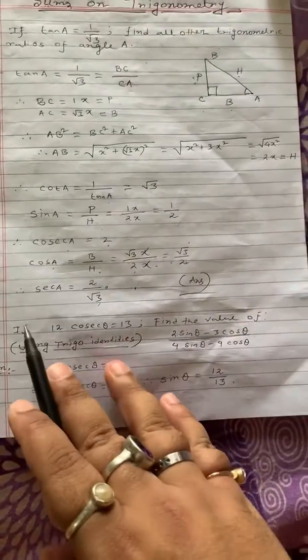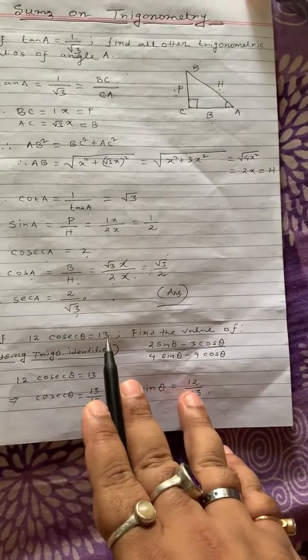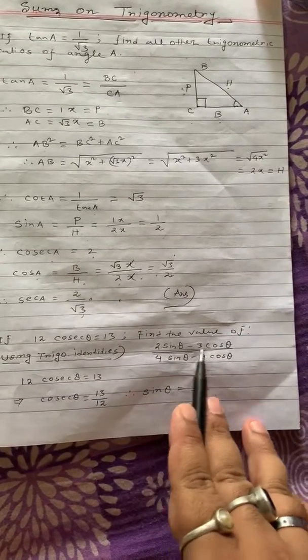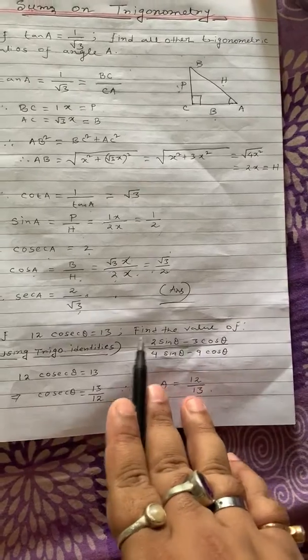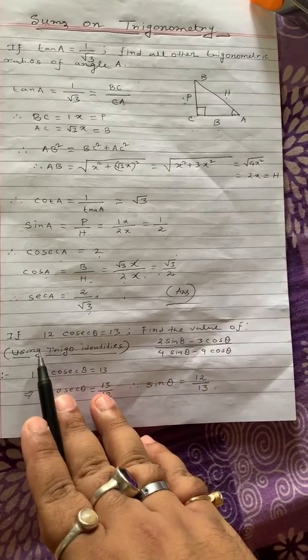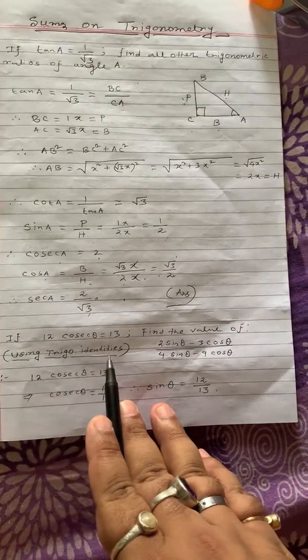Come to the second sum. Here it is given: if 12 cosec theta is equal to 13, then find the value of this. Here in the question it is mentioned, use only trigonometrical identities.